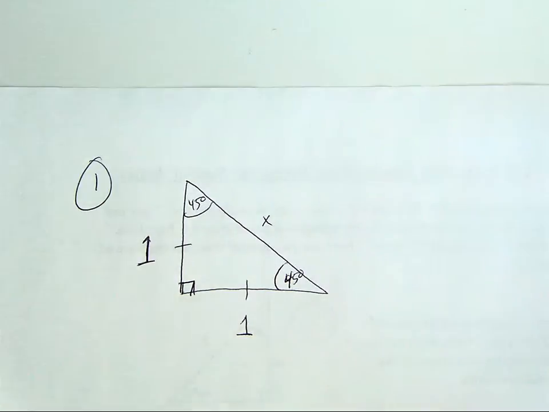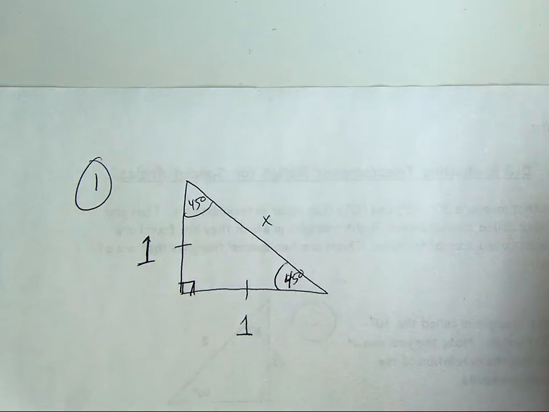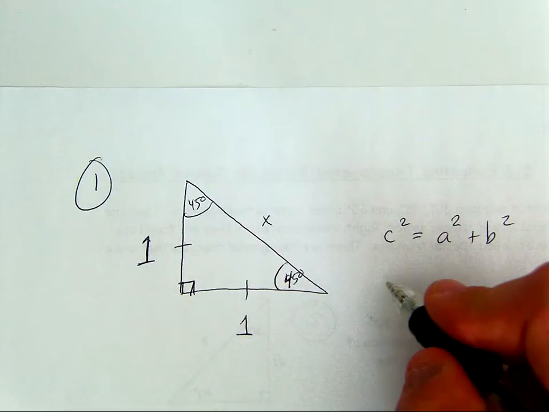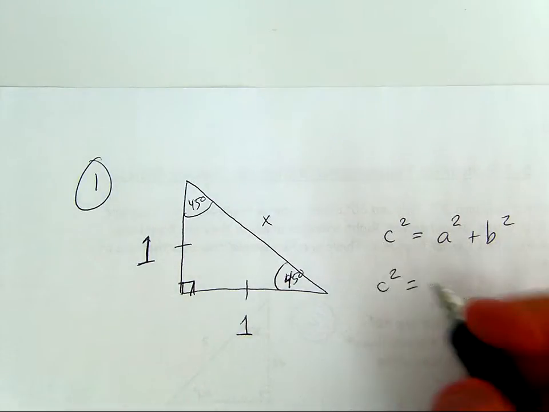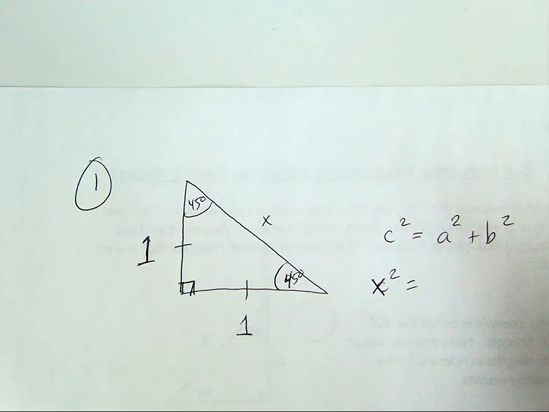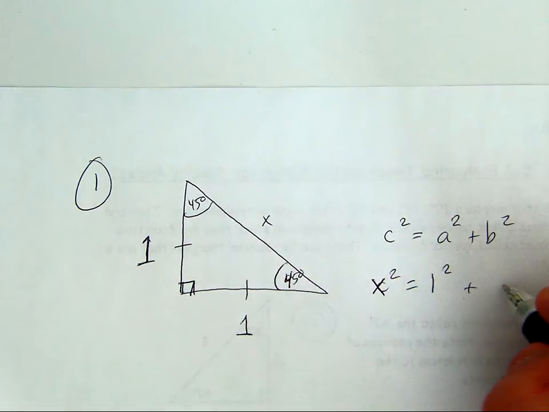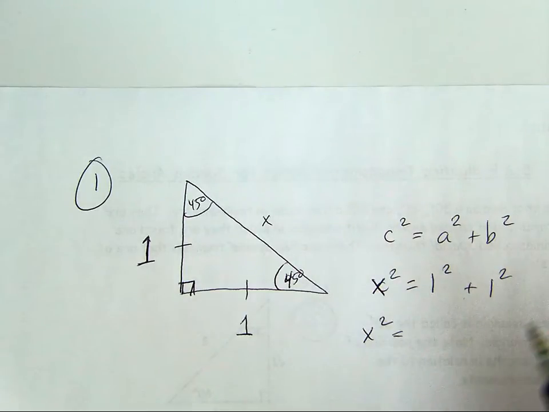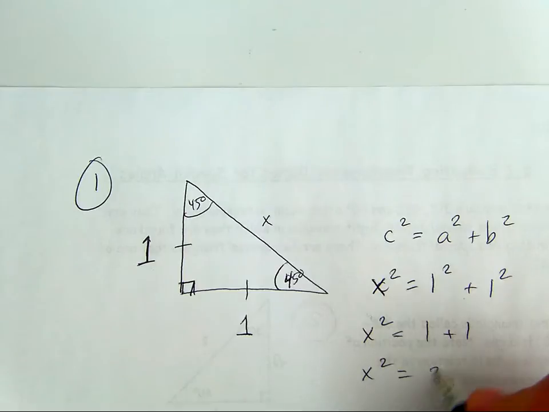But what is the measurement of this side length here, the hypotenuse? Well, I know that c squared is equal to a squared plus b squared. So, actually not c squared, but x squared is equal to side length 1, which is 1 squared, plus side length 2, which is 1 squared. So x squared is going to be equal to 1 plus 1. So x squared is equal to 2.